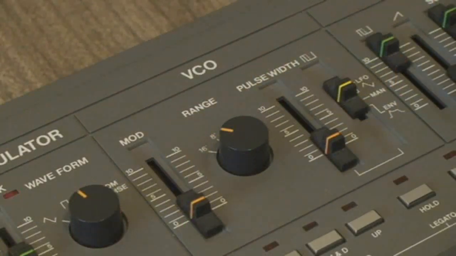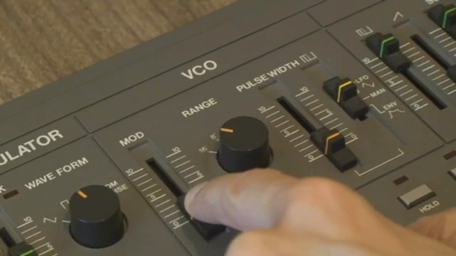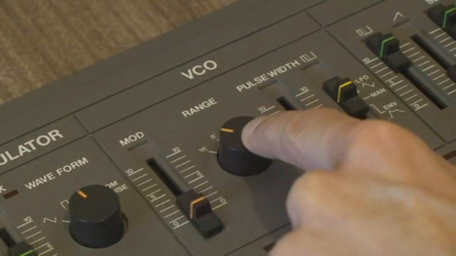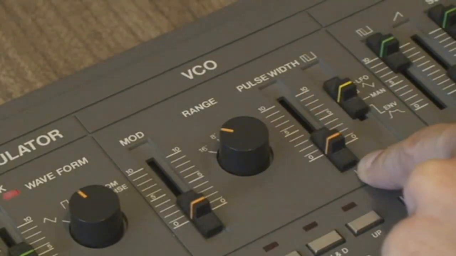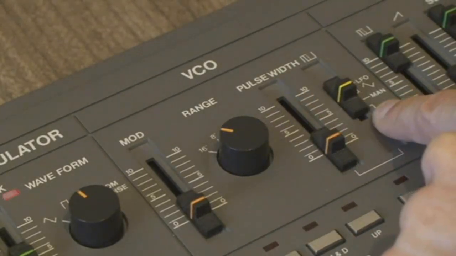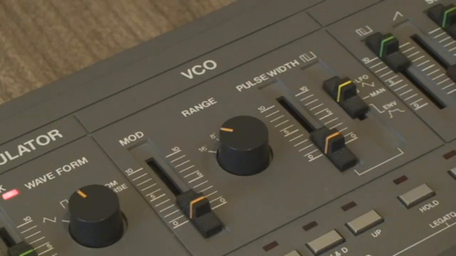Next we come to the VCO, voltage controlled oscillator. You've got the amount of modulation to apply, the pitch from low to high, the pulse width modulation, and then the source of the pulse width modulation. This can be thought of as the heart of the synth, along with the source mixer, which is the next section that I'll show you. So let's run through the options.